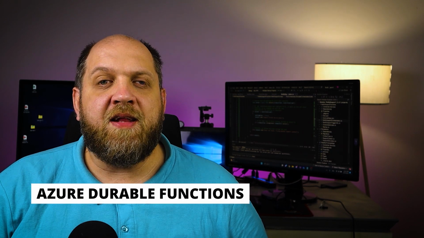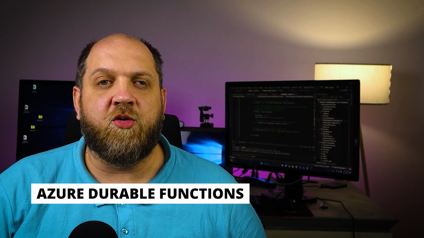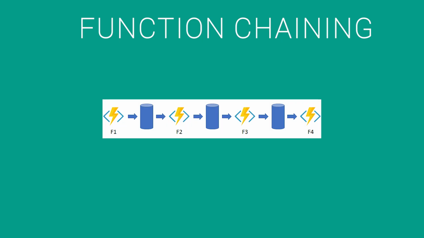Thankfully, we also have Azure Durable Functions. And their primary use case is to simplify complex stateful coordination. There are quite a few workflow patterns that could benefit from Azure Durable Functions. First of all, a pattern that we would call function chaining. In this pattern, the output of each function serves as the input for the next function. So we essentially chain those functions together.